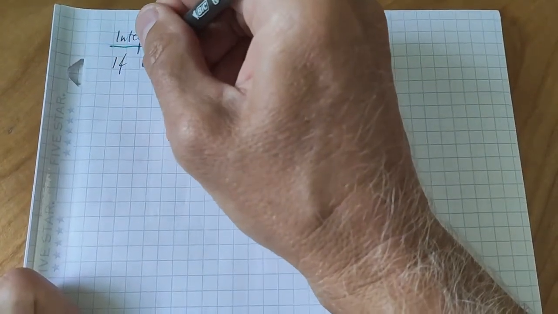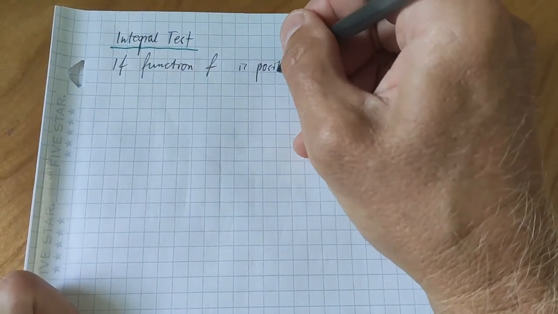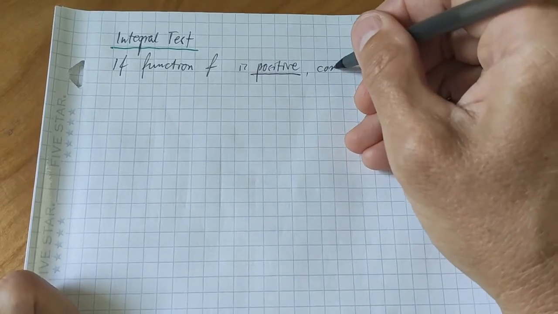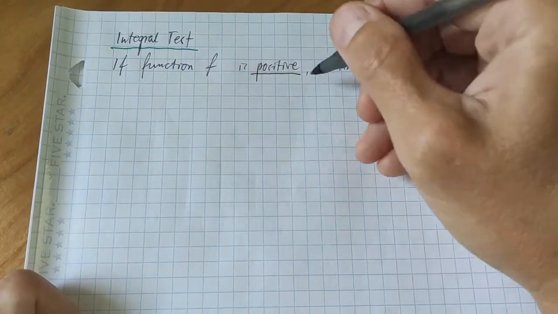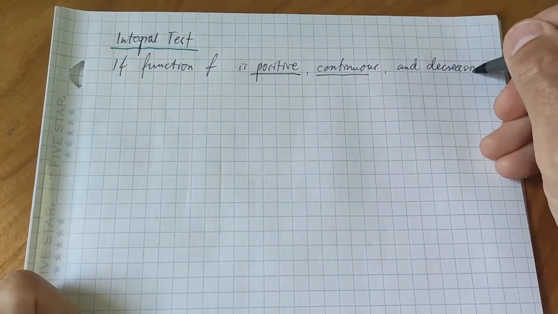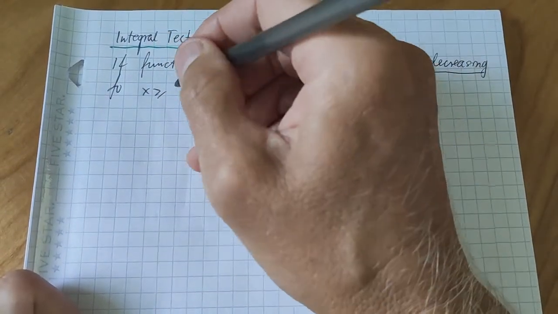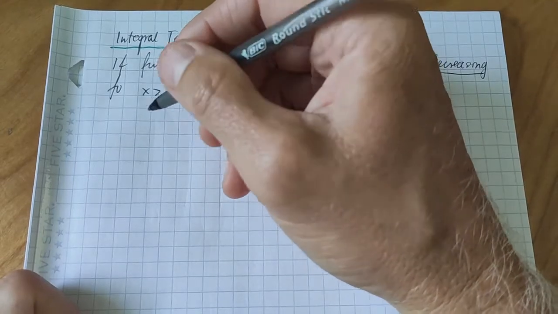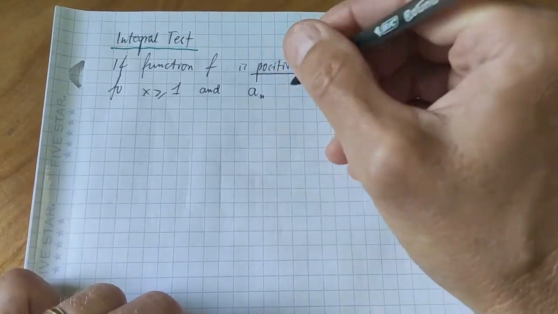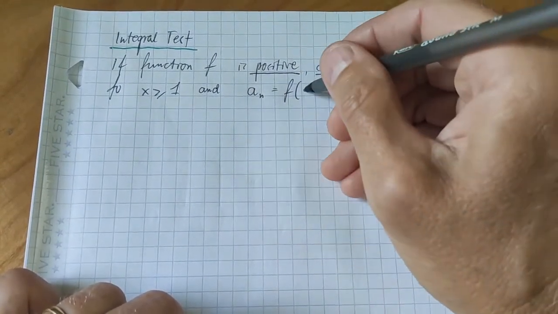If function f is positive, so above the x-axis, continuous and decreasing for all x greater or equal than 1, and that series formula matches with that function f.